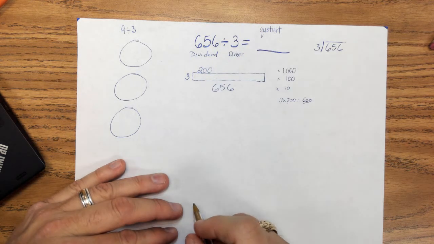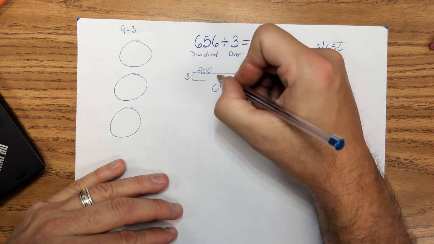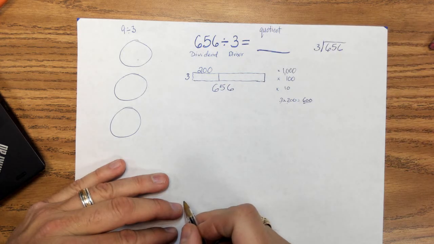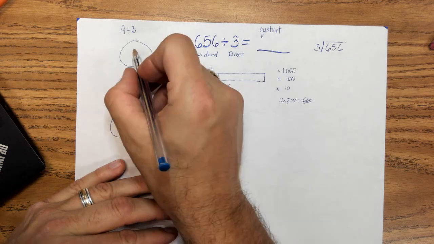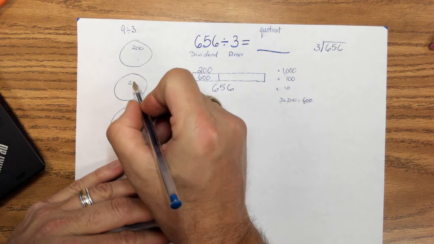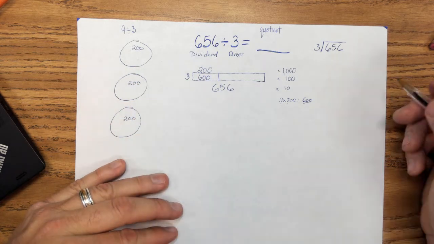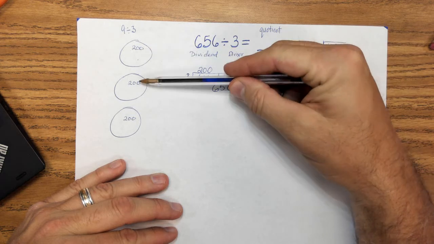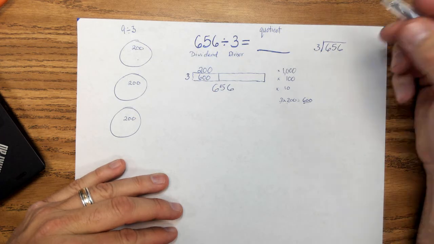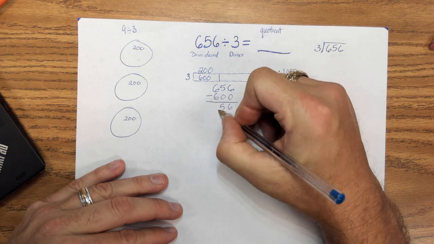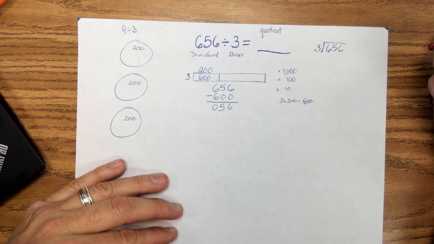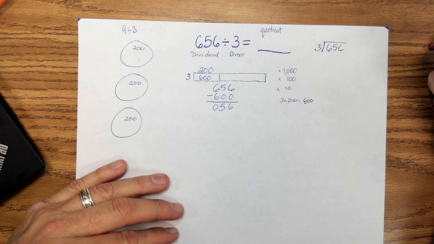We have them write this on top, section off part of the rectangle, and show what that part equals total. Now really what's going on is they're putting 200 in each one of those groups for a total of 200, 400, 600. If they subtract that from the starting dividend, they see that they have 56 left to share. So we're going to divide 56 now into the three groups evenly.